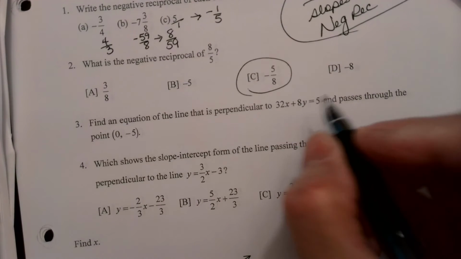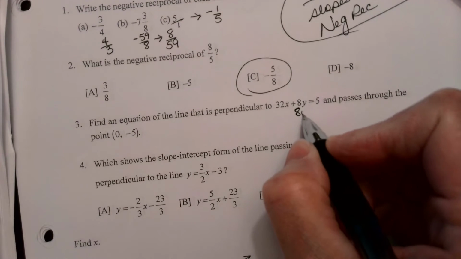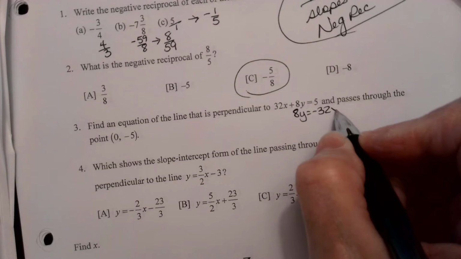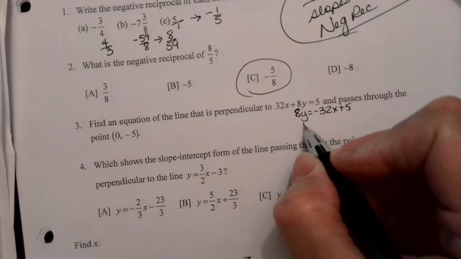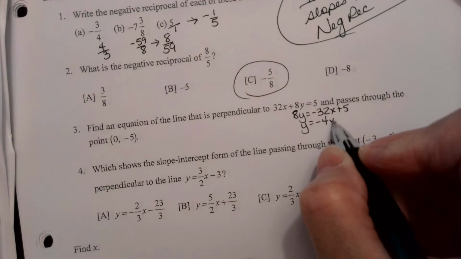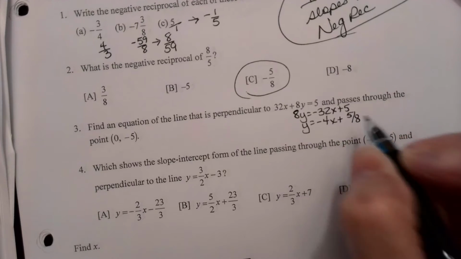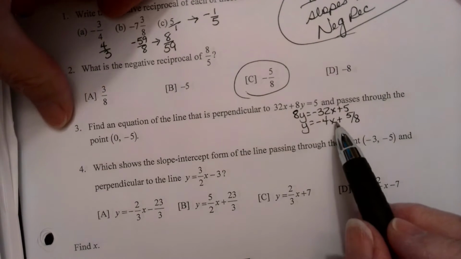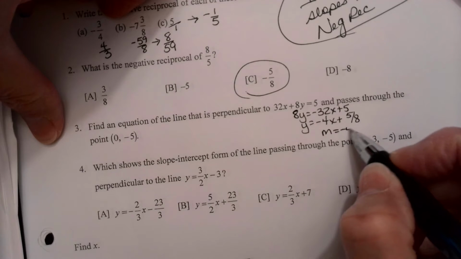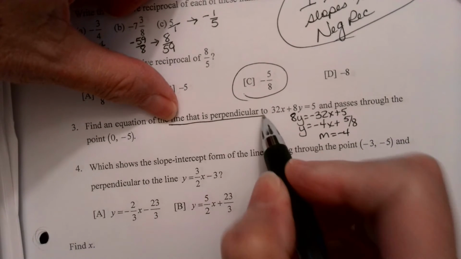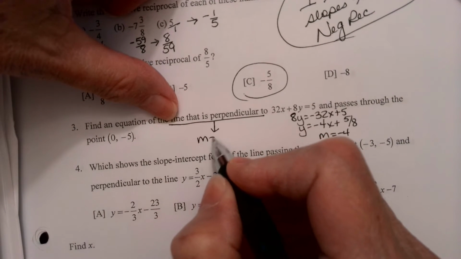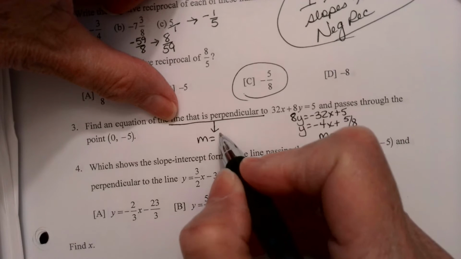So let's find the slope of this line. So I'm going to take the 32 to the other side. Then I'm going to divide by 8, and I get negative 4x, right? Okay. So the slope of this line is negative 4. I want the line that is perpendicular. That slope is going to be a positive 1/4.